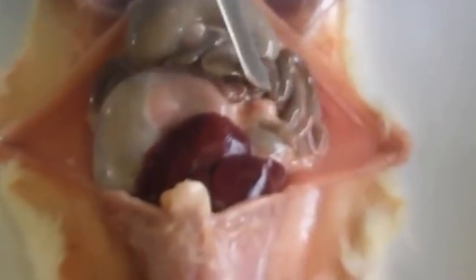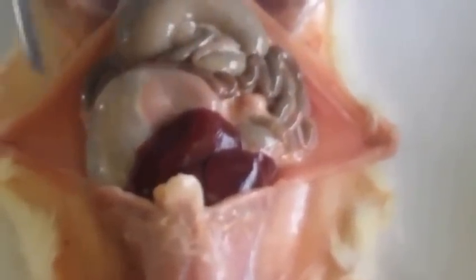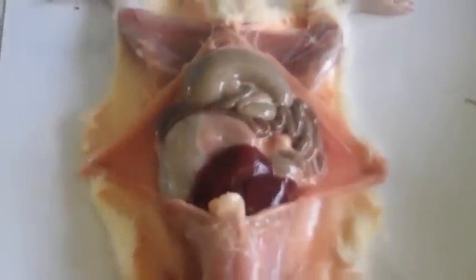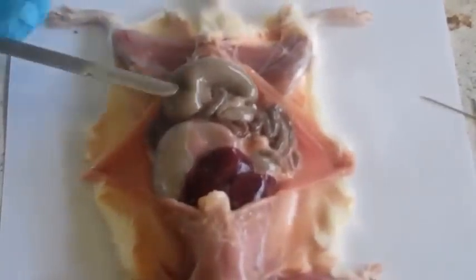Then this is the ileum, which is long and curved, goes round. And then this is the colon. It's striated. And yeah, this is still part of the colon.